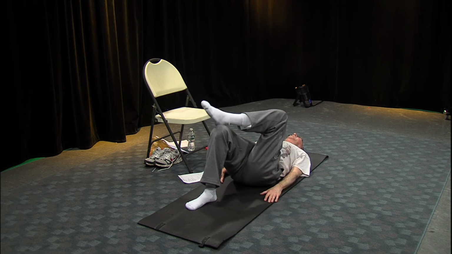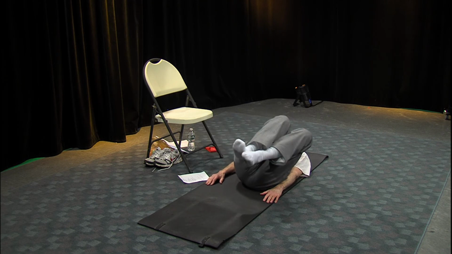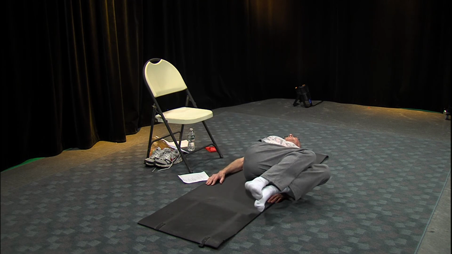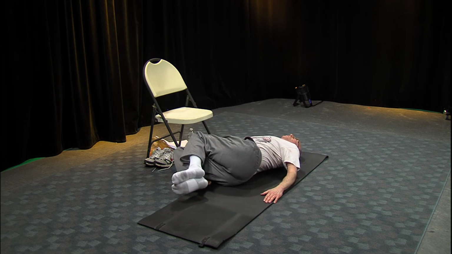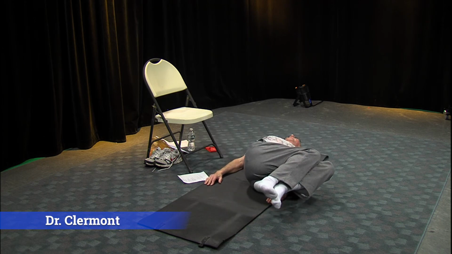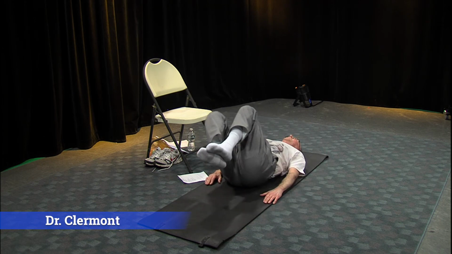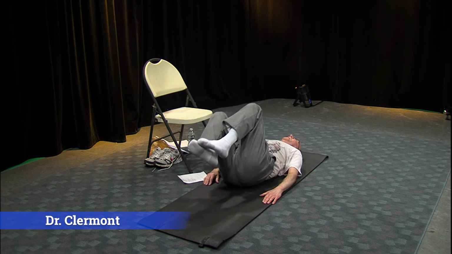And then finally, pull the knees in. Knees then go to the left, go to the right, all the way down. Go to the left, and go to the right. And you should do a series of 10 of those.